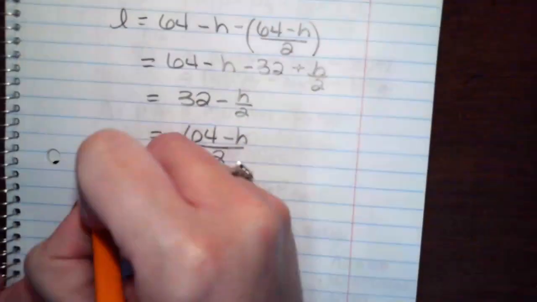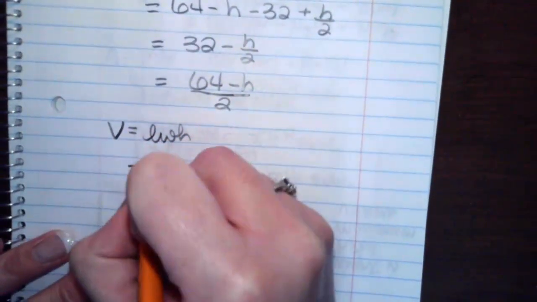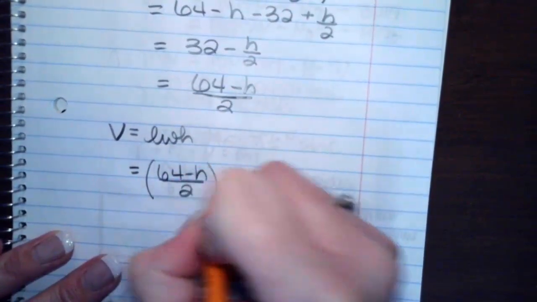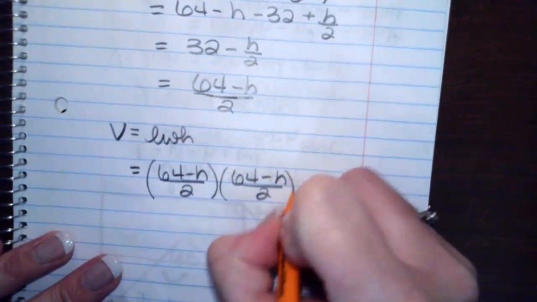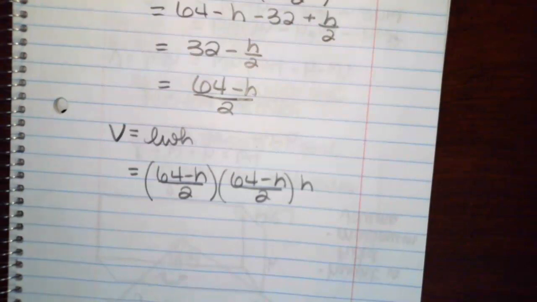So if I look at my volume as being length times width times height, my volume is now length of 64 minus H over 2 times width of 64 minus H over 2 times height, which is being held constant.